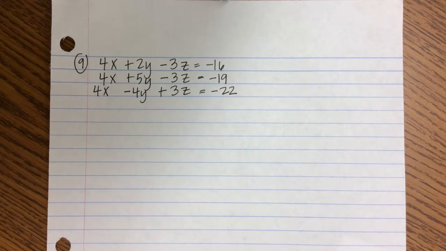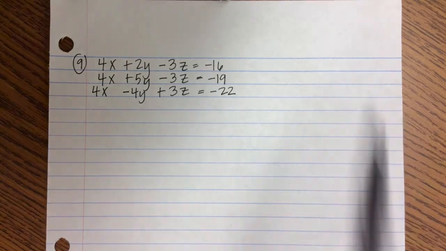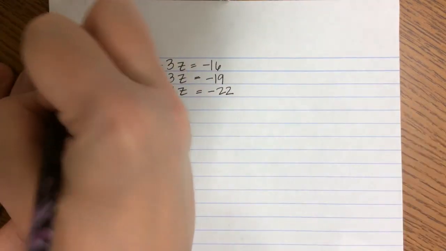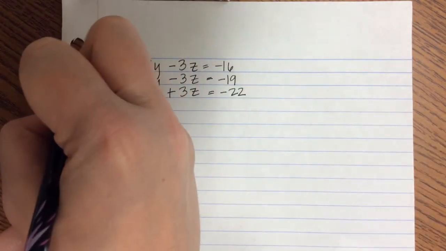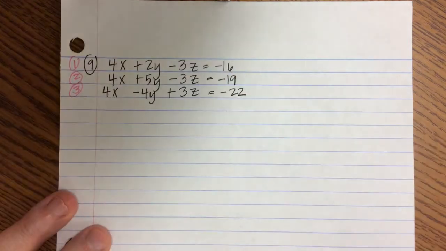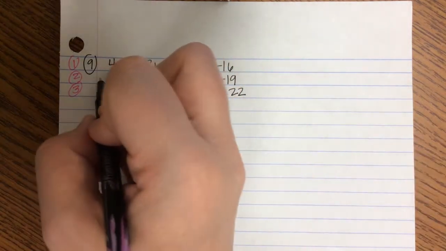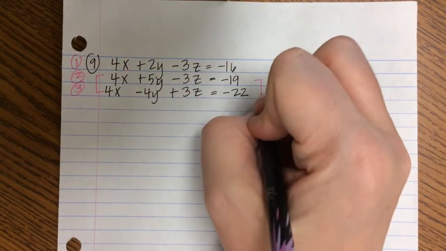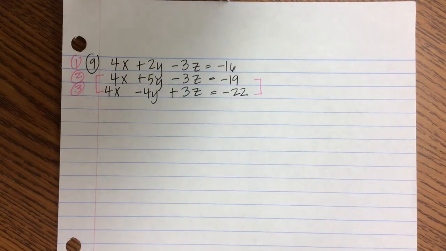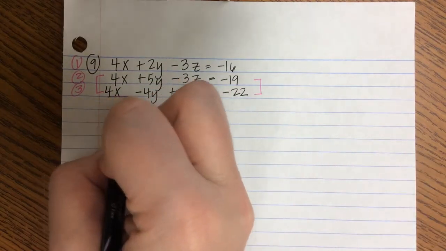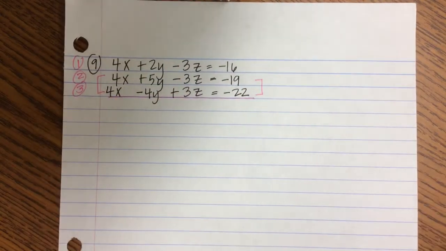So in looking at problem number 9, I do notice that there is a positive 3z and a negative 3z. Once again, I'm going to label these equations 1, 2, and 3. So I see that equation 2 and equation 3, when I add those two together, can automatically get rid of my 3z's. So I'm going to go ahead and just add those together right here. I'm not going to even copy them over.